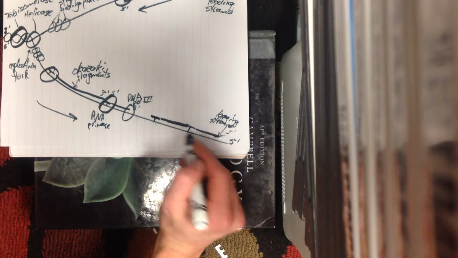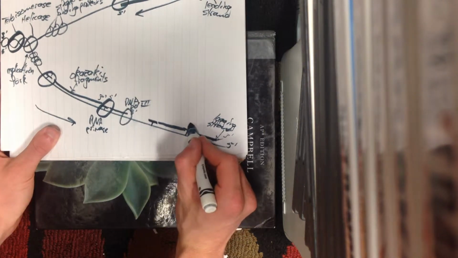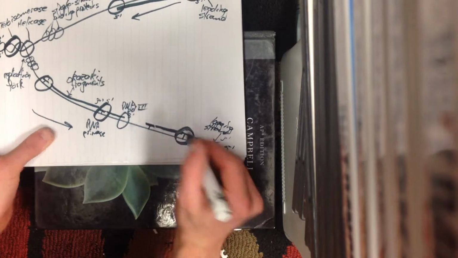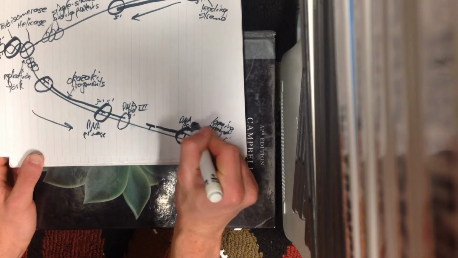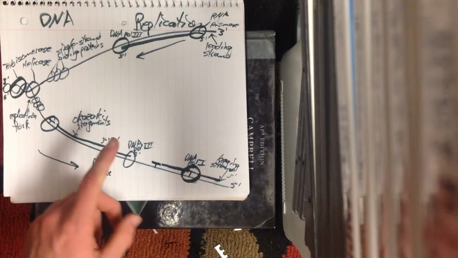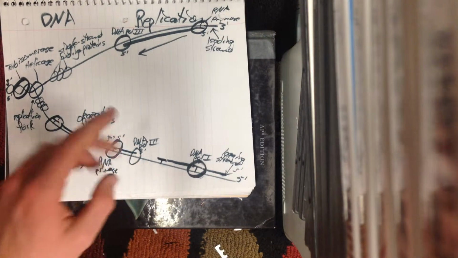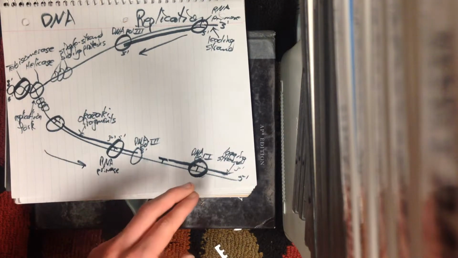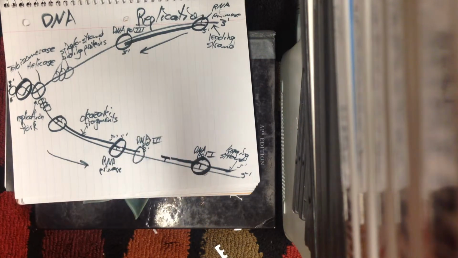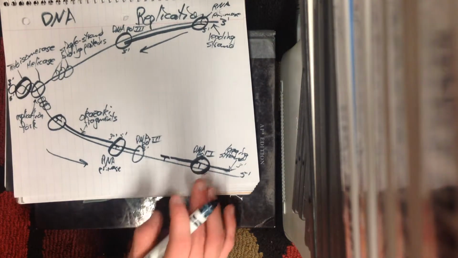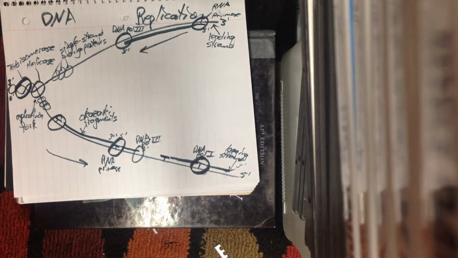This primer is RNA nucleotides. So we're going to act on it with something called DNA polymerase 1, not to be confused with DNA polymerase 3, which adds on nucleotides to the 3' end. This is DNA polymerase 1, which switches out the RNA nucleotides and puts in DNA nucleotides.